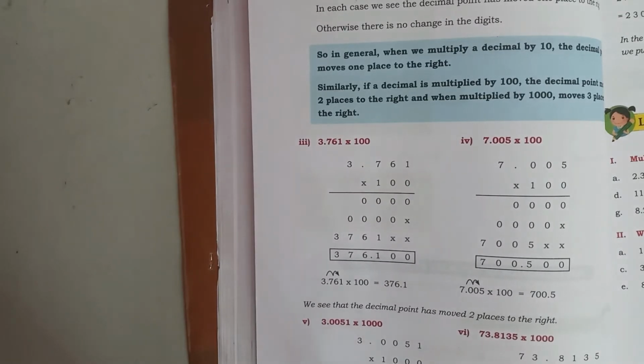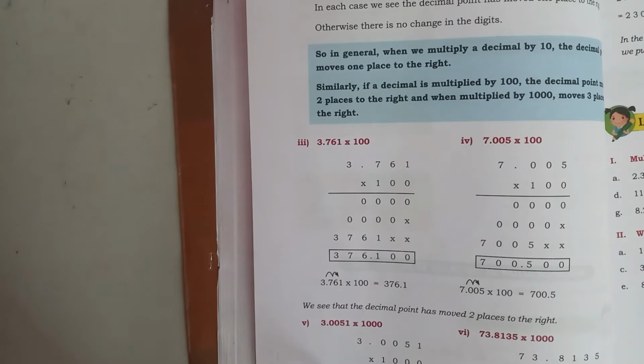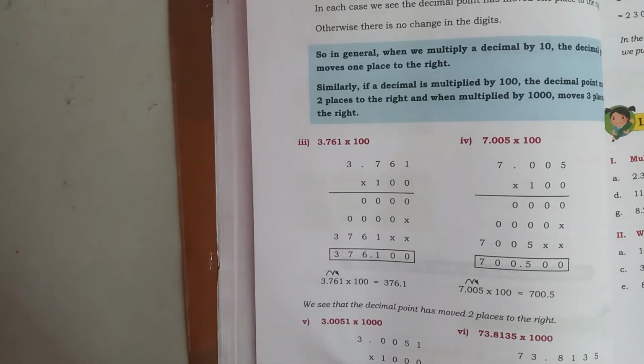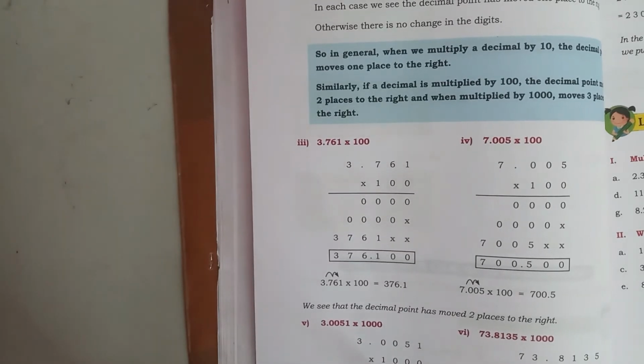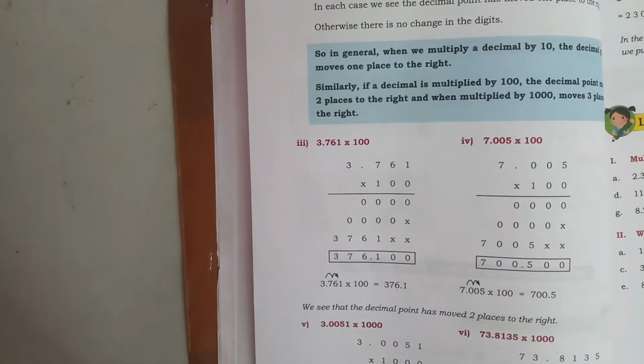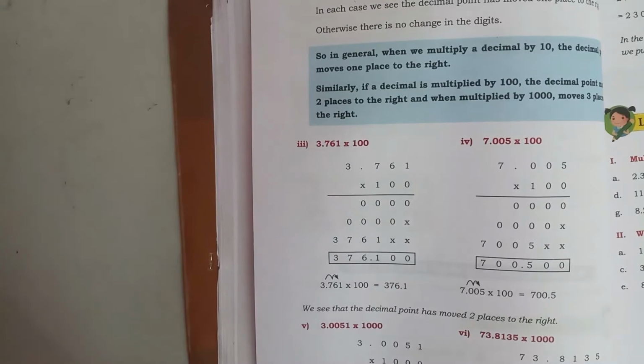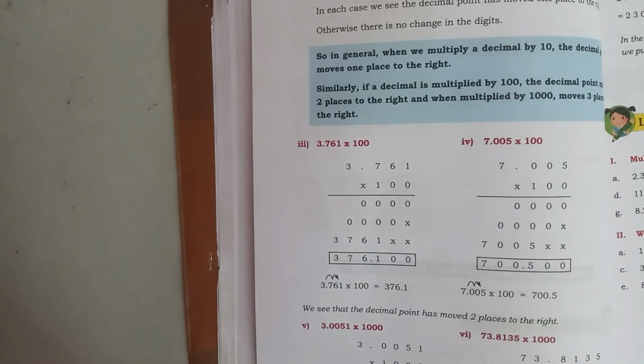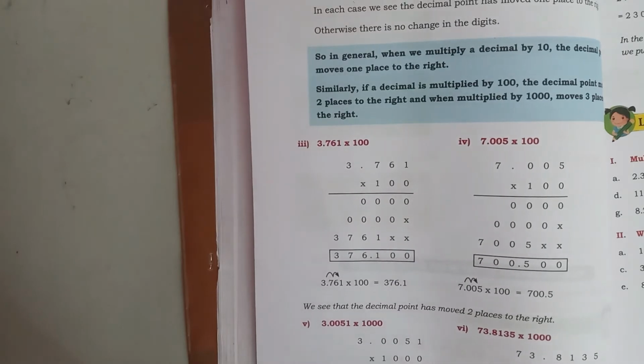Right. So now our answer will be 3005.1000. What we observed here is that the decimal point has moved 3 places to the right.